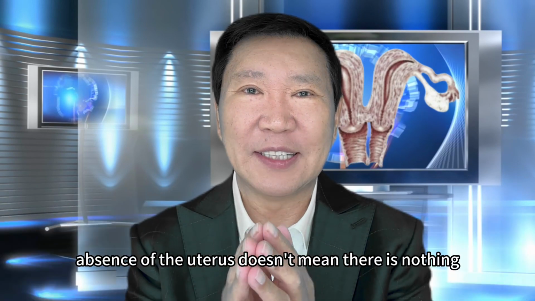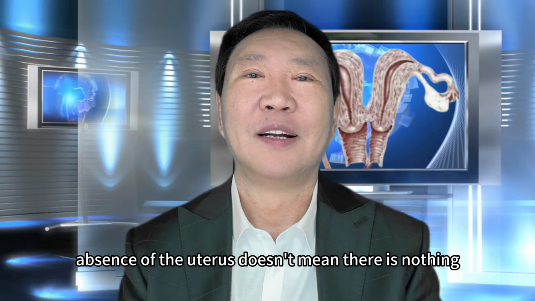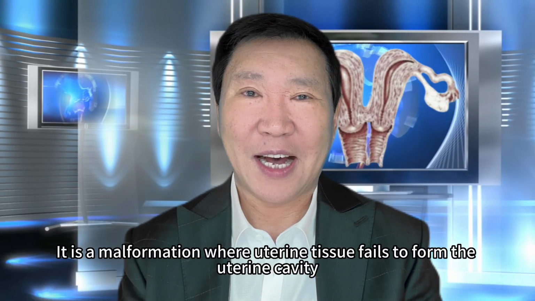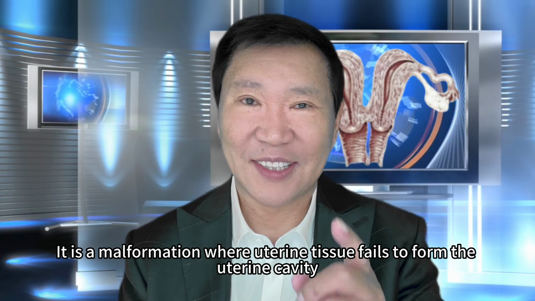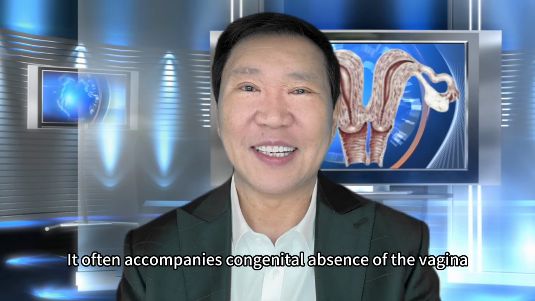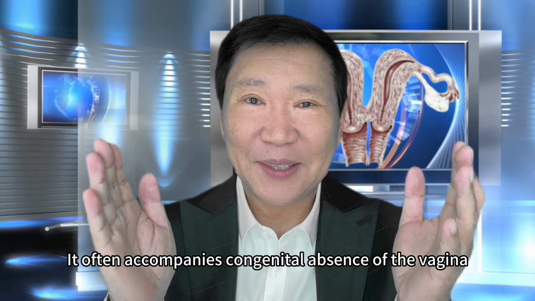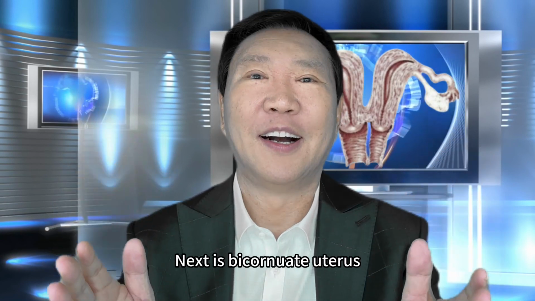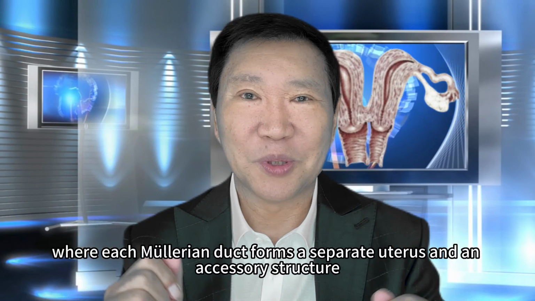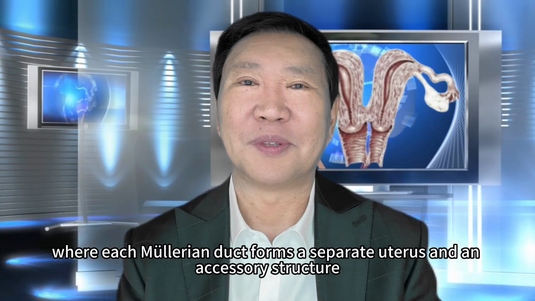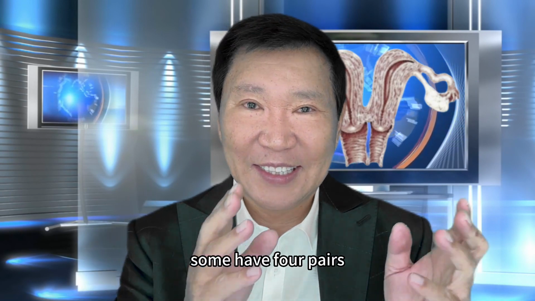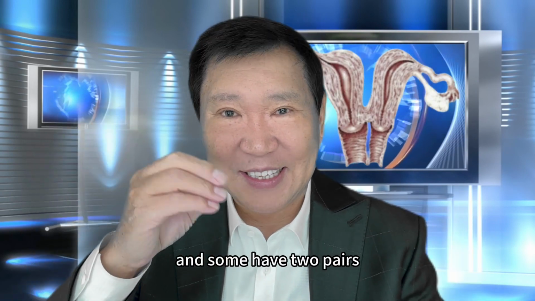Actually, absence of the uterus doesn't mean there is nothing. It is a malformation where uterine tissue fails to form the uterine cavity. It often accompanies congenital absence of the vagina, hence called stone girl. Next is bicornuate uterus, where each Müllerian duct forms a separate uterus and an accessory structure. Even two accessory structures, some have 4 pairs and some have 2 pairs.